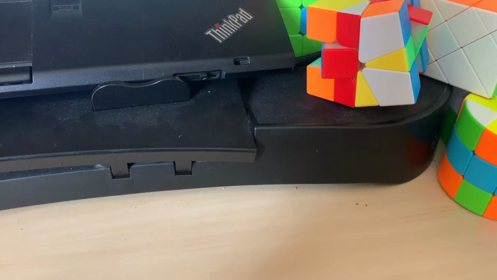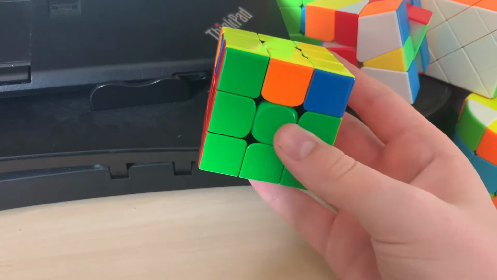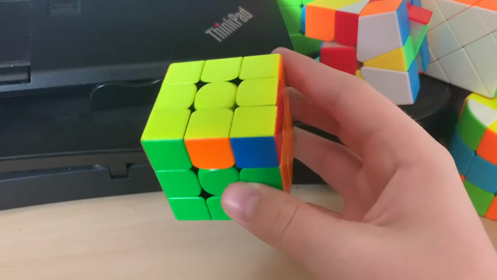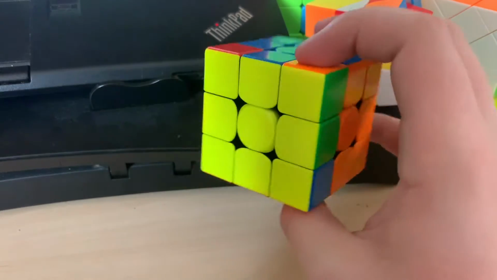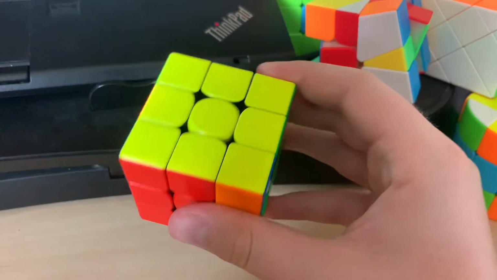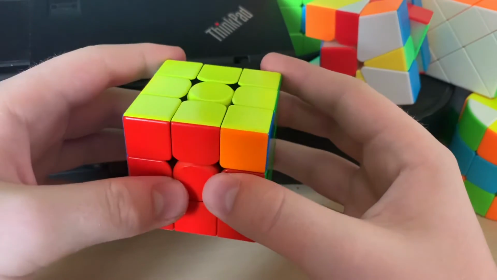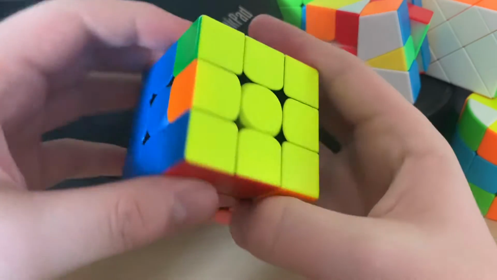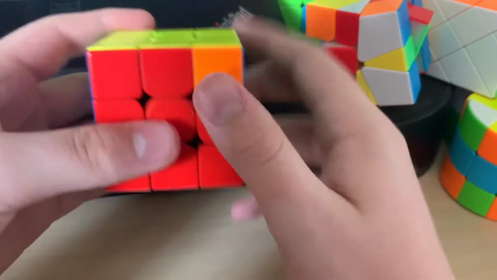Let me just set up another case. And as you can see here, there are no headlights. We have no headlights, and that's because we need to swap them on the diagonal. And coincidentally, this is the 1-look PLL case that this algorithm solves. So we're going to have a solved cube after this. But yeah, if you have no headlights anywhere, do this algorithm.